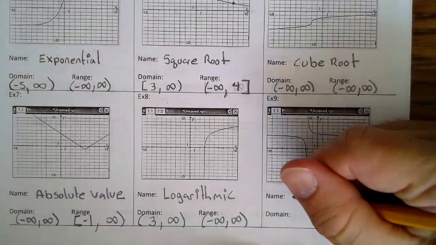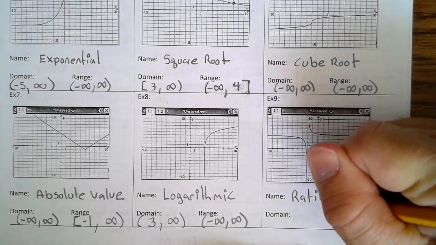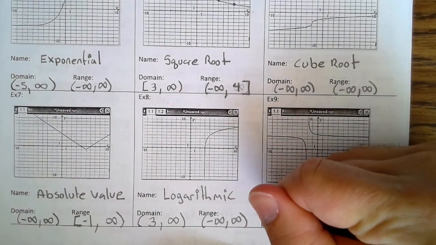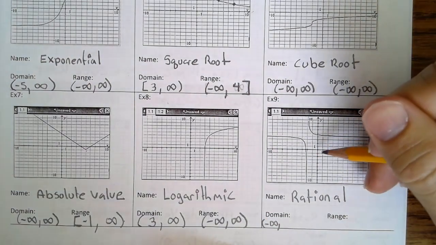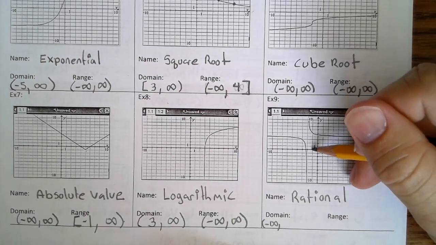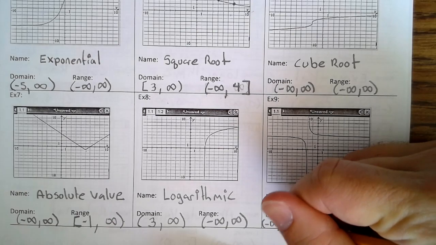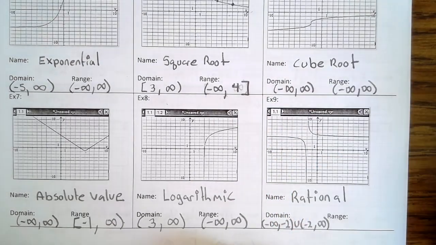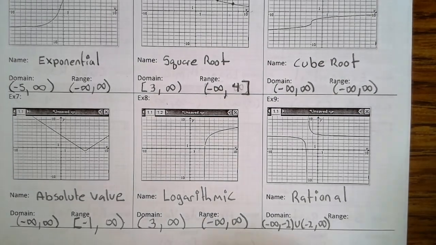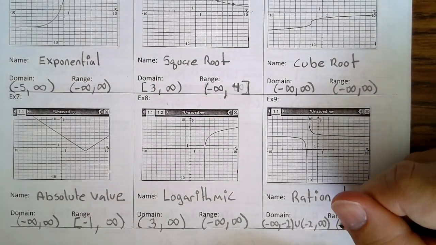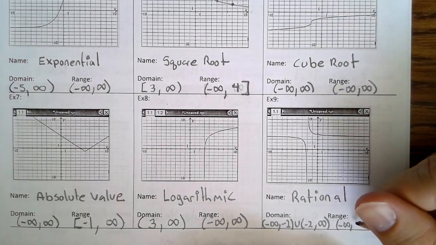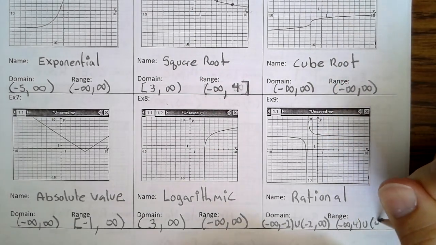Here, irrational. Domain we know is from negative infinity to, and it looks like here, negative 1, negative 2, looks like negative 2 to infinity. And then the range is from negative infinity to, it looks like 1, 2, 3, 4, or 4 to infinity.